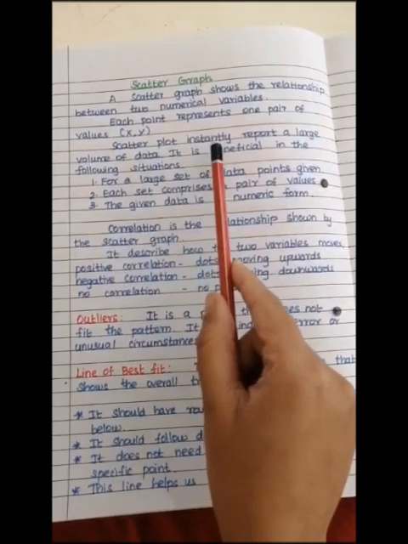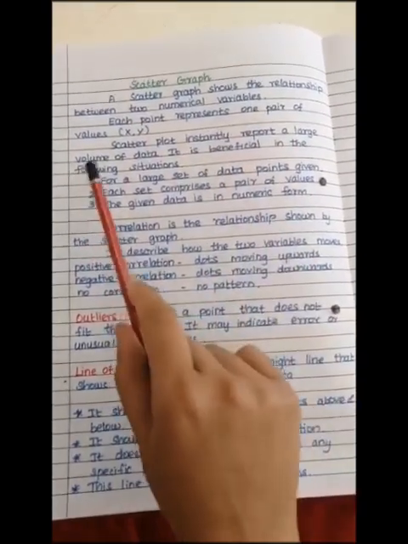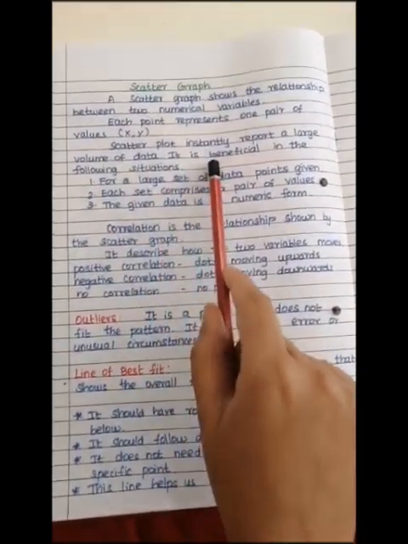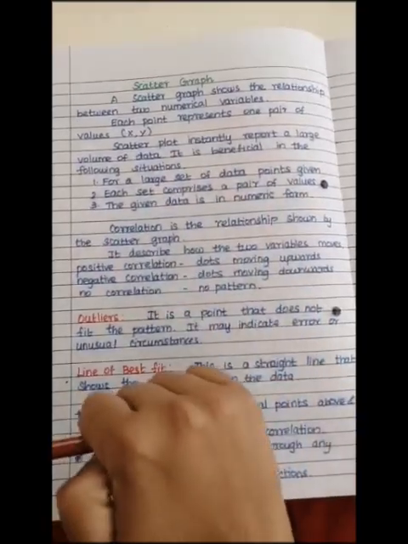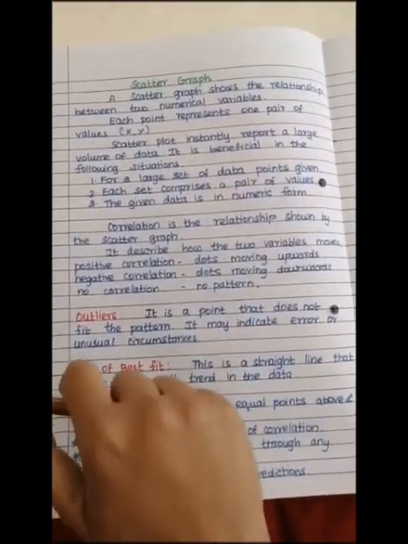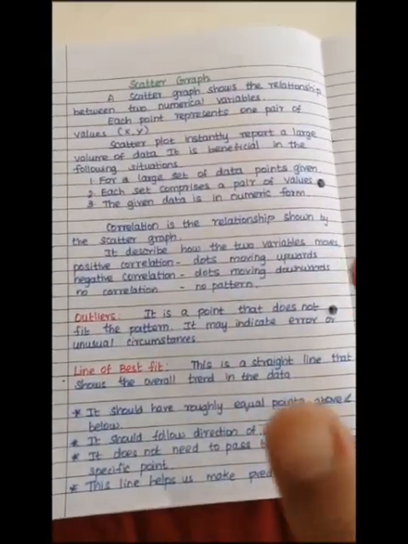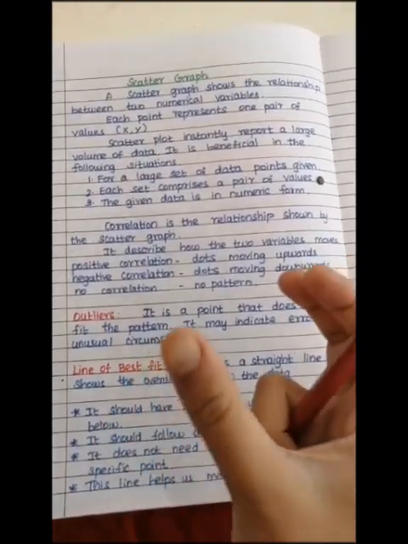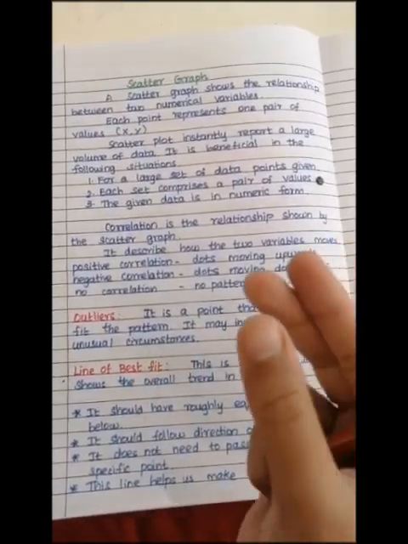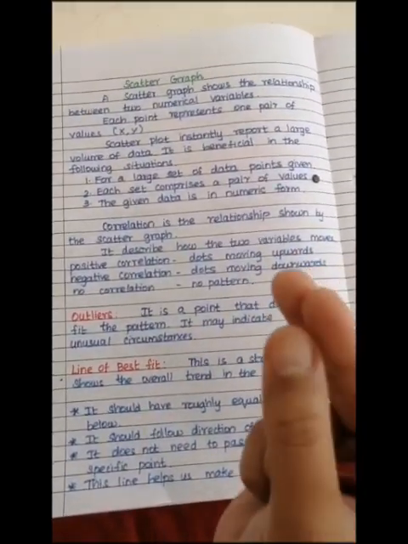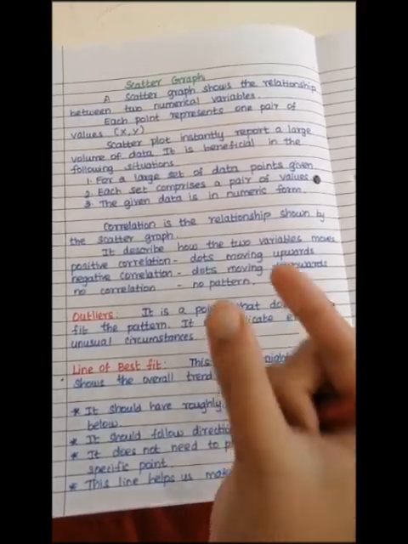A scatter plot instantly reports a large volume of data. It is beneficial in the following situations. If we take a large set of data, each point compares a pair of values.